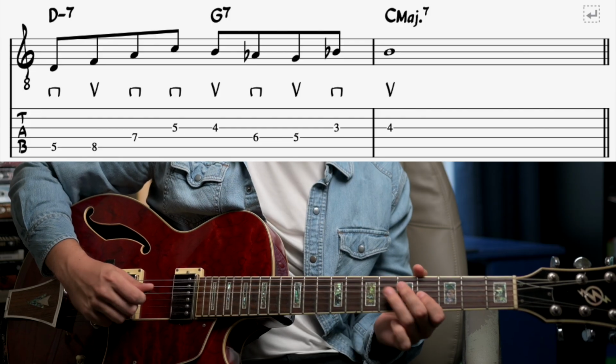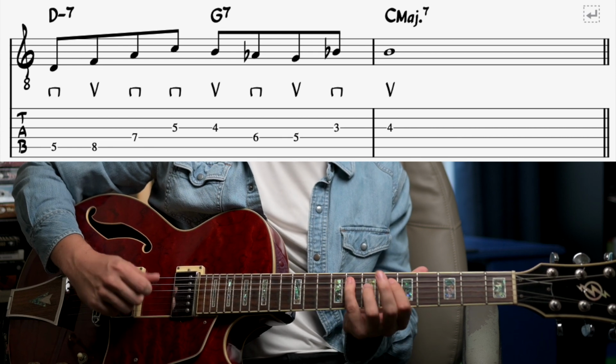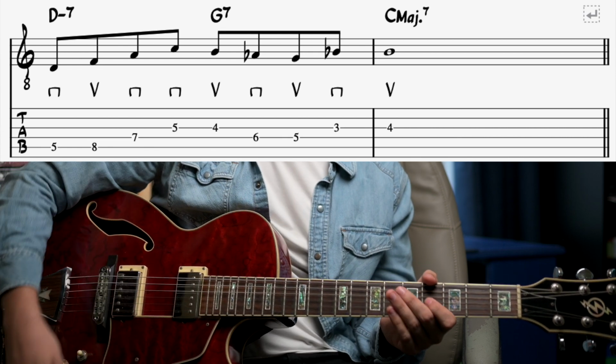When we're dealing with D minor and G7, our resolution is to these two notes, E and B, and that's going to be important. So a couple lines to demonstrate a resolution to B and a resolution to E. We could play this. And a resolution to E would sound like this.